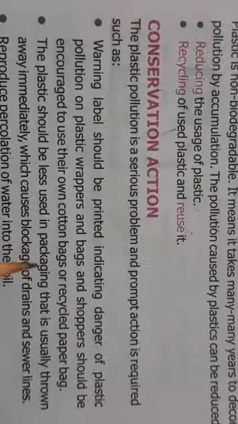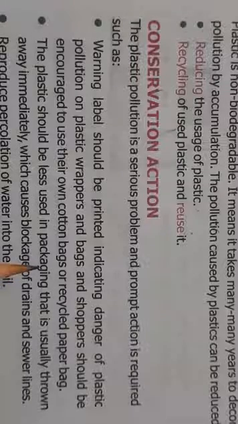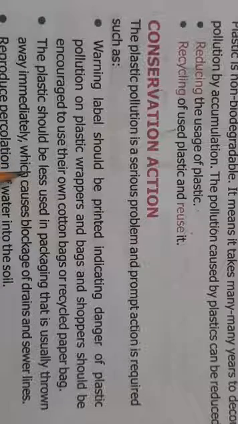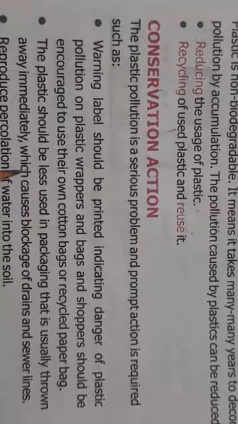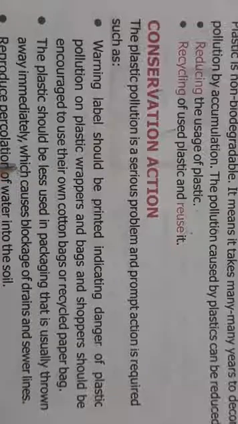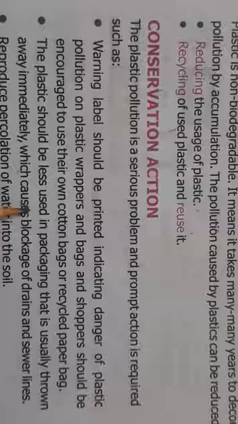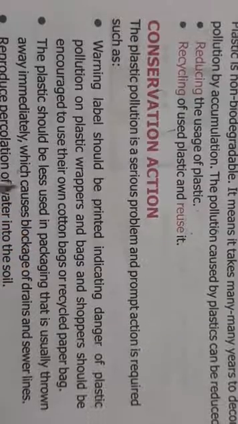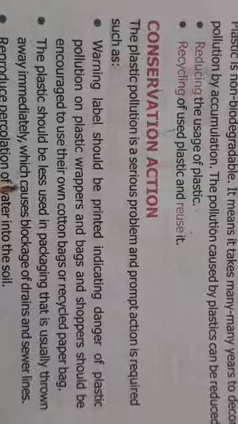Whatever packaging is given, they give in paper wrappers only. So in India also, the government should try, or we should also try, to use plastic as little as possible, especially packaging material that is thrown away immediately.